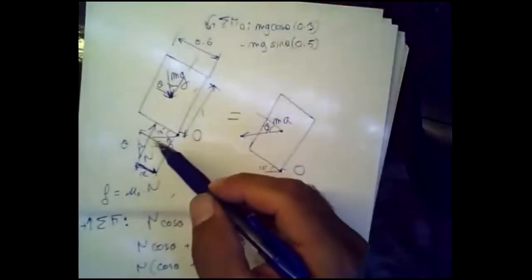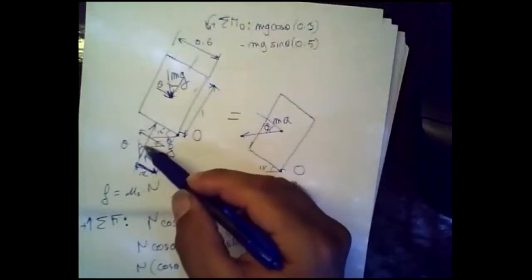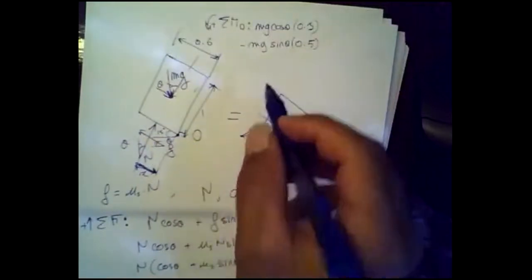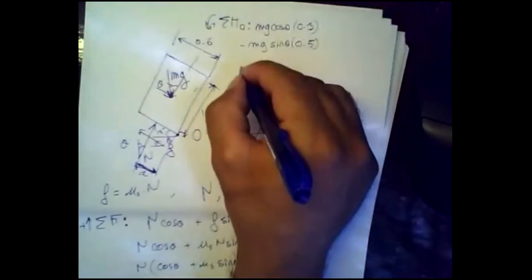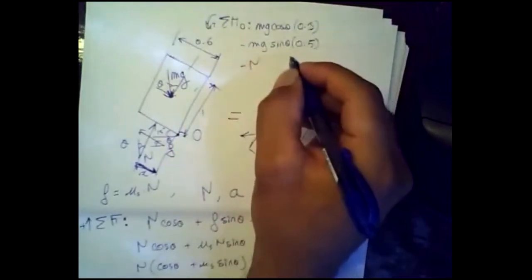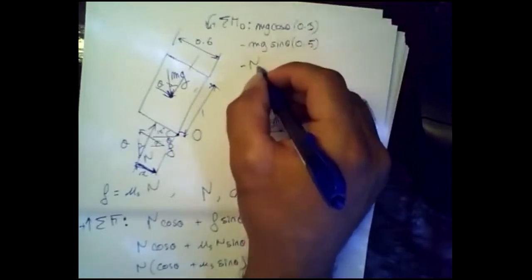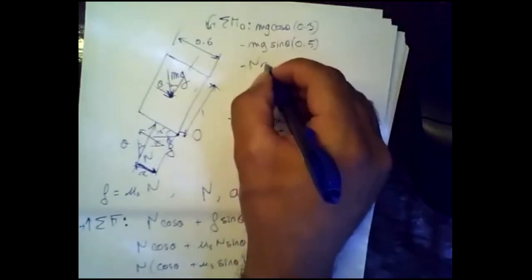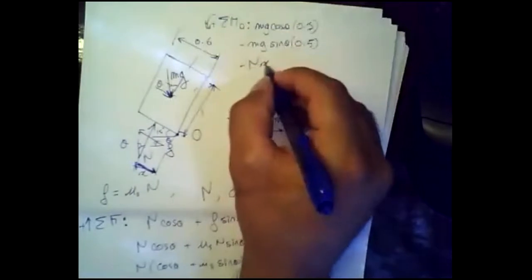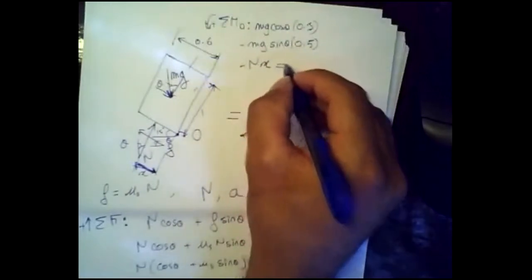What is the other thing that I have going on right now? I have N. Minus N multiplied by how much? X. Exactly, X. So we are introducing a new variable because we can technically solve for X, and I'll show you why. So we have minus N times X, and that's it. And on the right side, what do I have?